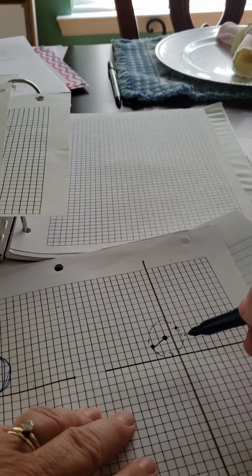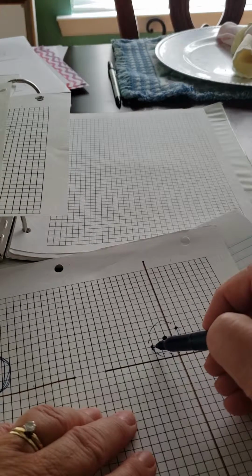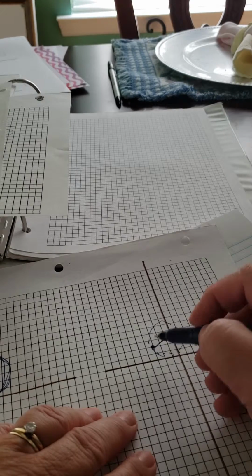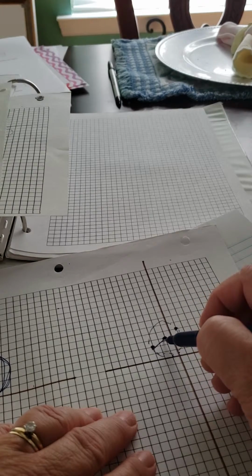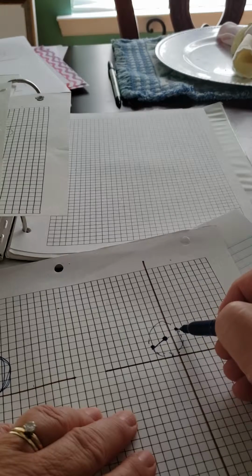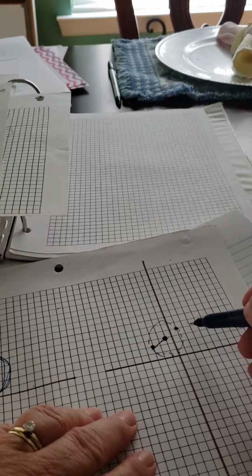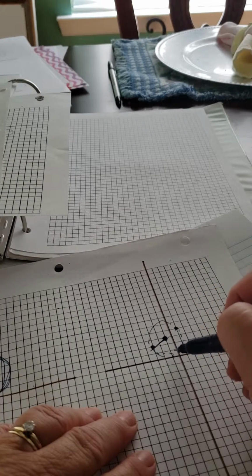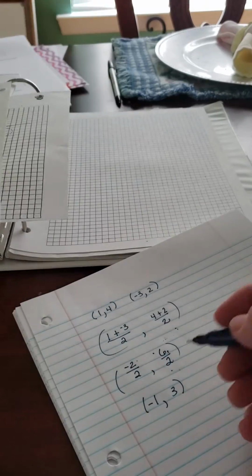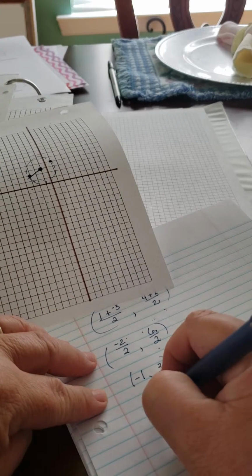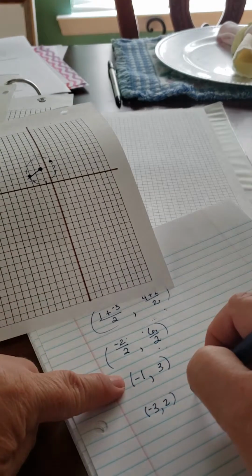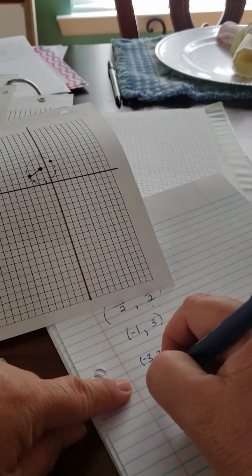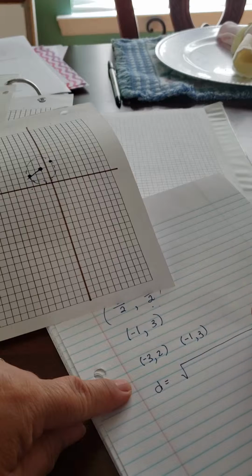Now, to find the radius, I have some choices. I could find the length from here to here and take half of it. I could take the distance from here to here, or the distance from here to here. Any one of those three should give me the same answer. So I'm going to choose to do this one. I'm going to go from -3, 2 to my center, which is -1, 3. And I'm going to find the length of that line using the distance formula.